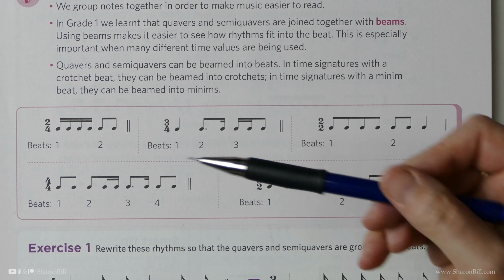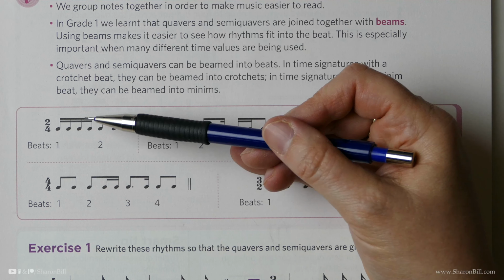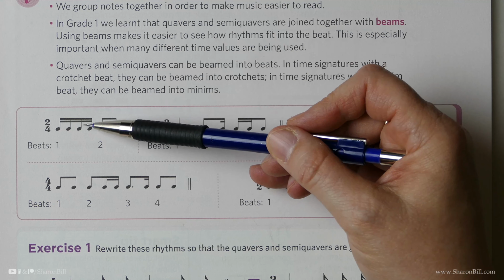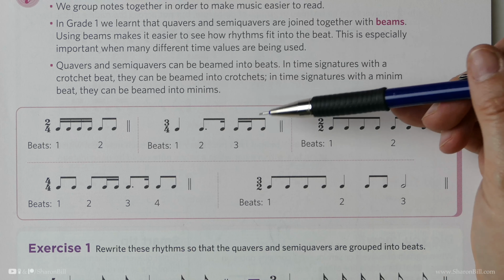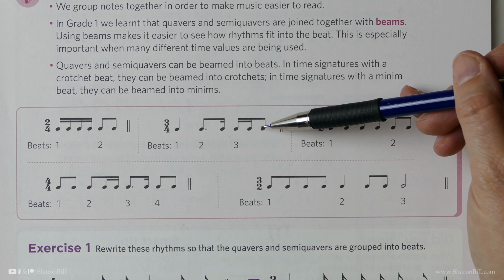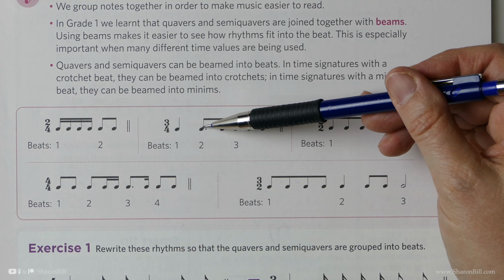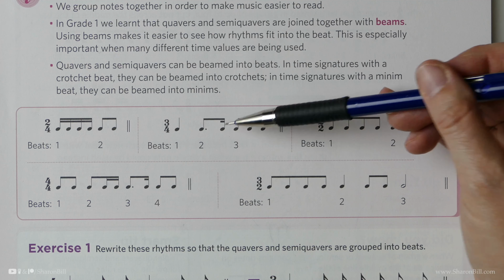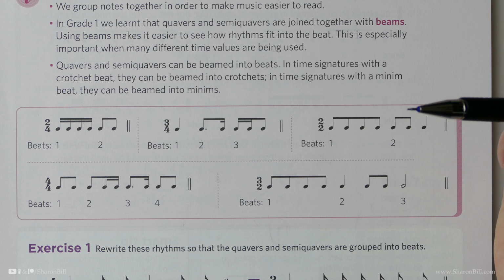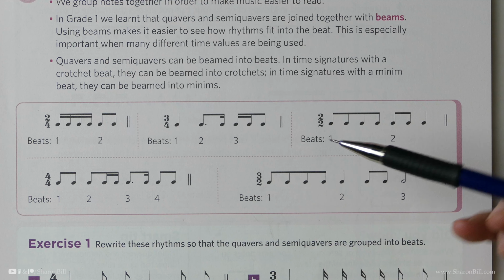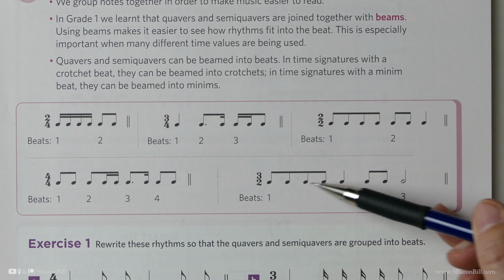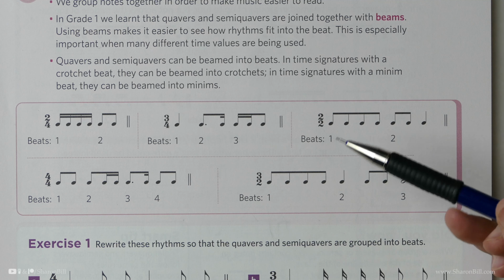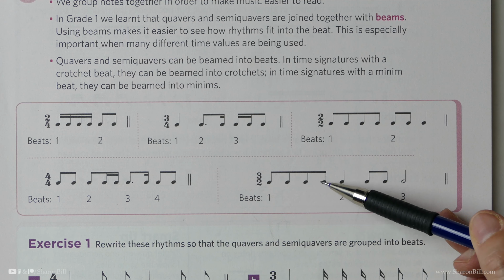This is the case definitely in crotchet beats when it comes to either semiquavers or a mixture of semiquavers and quavers, or even dotted quavers and semiquavers. There are a few little exceptions when it comes to just grouping quavers together, where we can group together a minim beat's worth if it's just quavers alone.